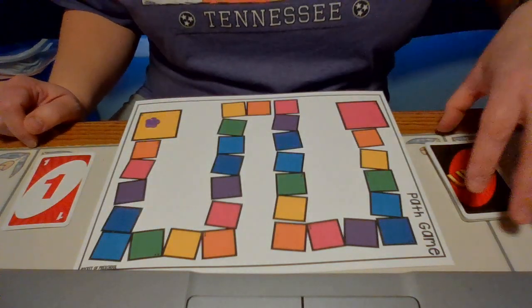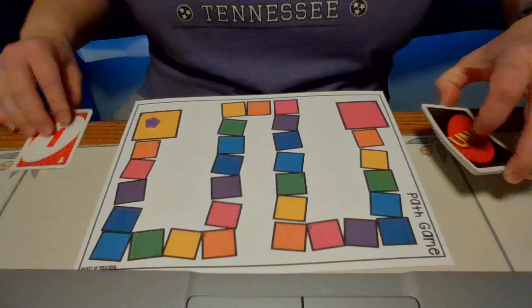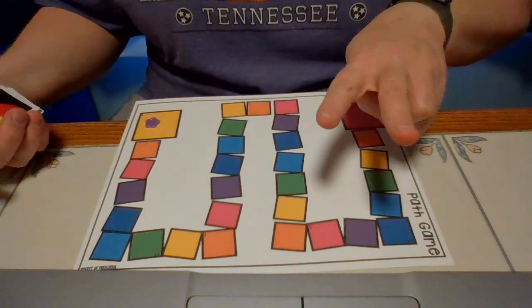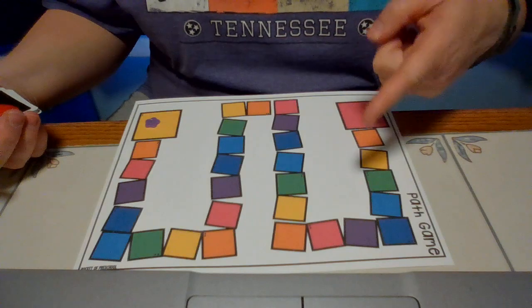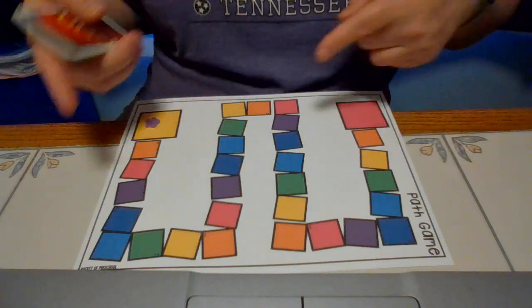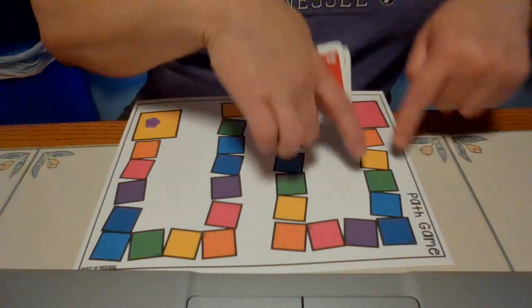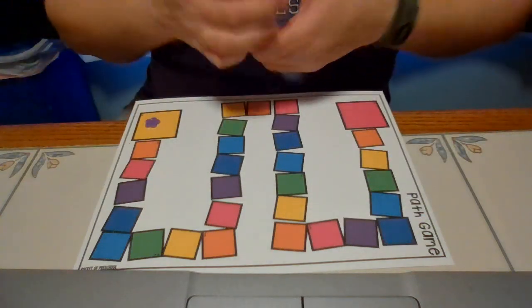Now, if you were playing this with a friend or with your brother or sister or your cousin, then you would have to have 2 buttons, one for you and one for your brother or your sister or your friend. And then you'd have to take turns pulling cards and moving your buttons to the other side.